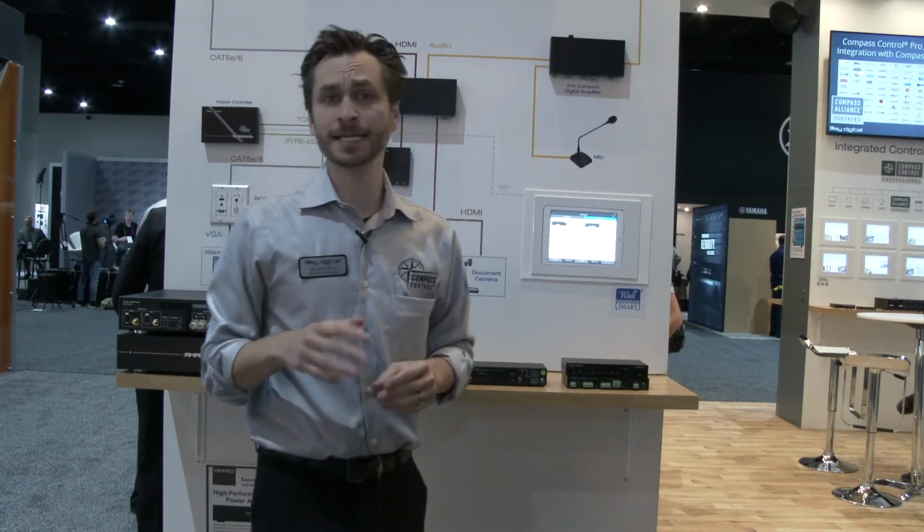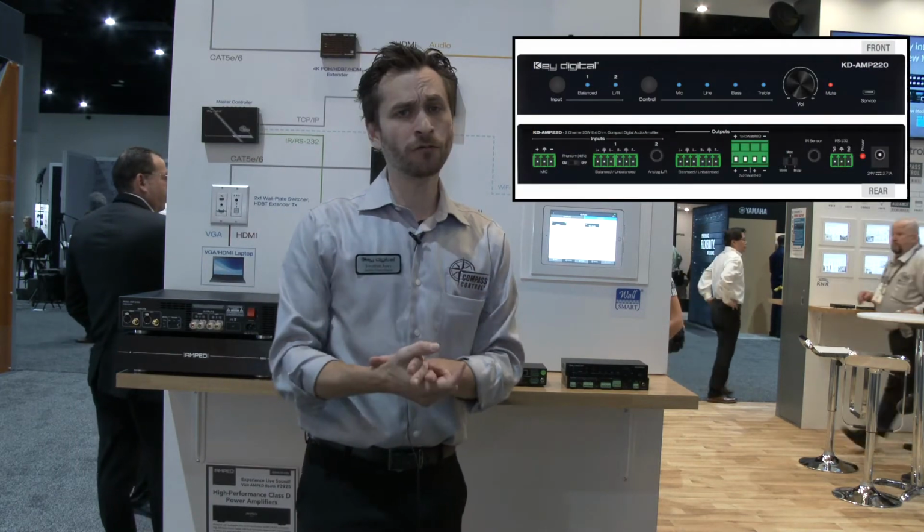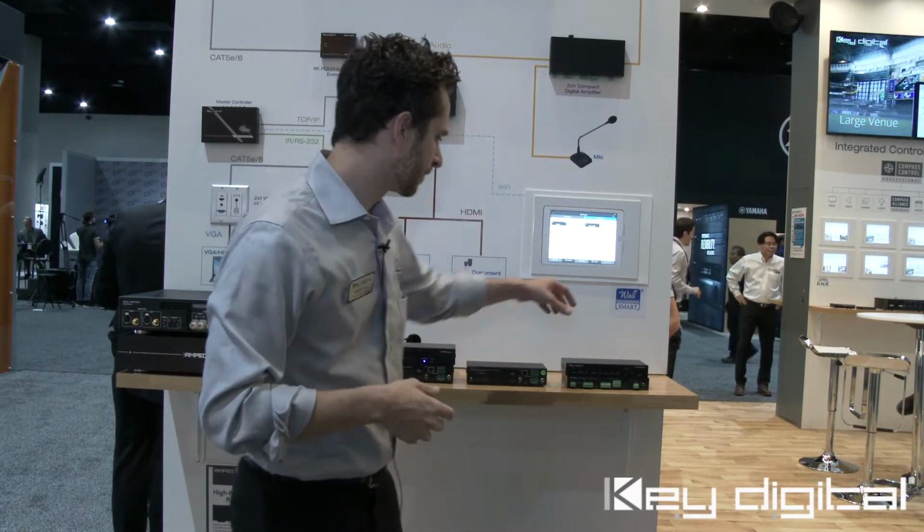KeyDigital's KD-Amp 220 is a 2-channel 20-watt Class D digital amplifier, ideal for conference rooms, classrooms, and any small to medium-sized room that just needs a little bit of speech reinforcement and sound reinforcement.